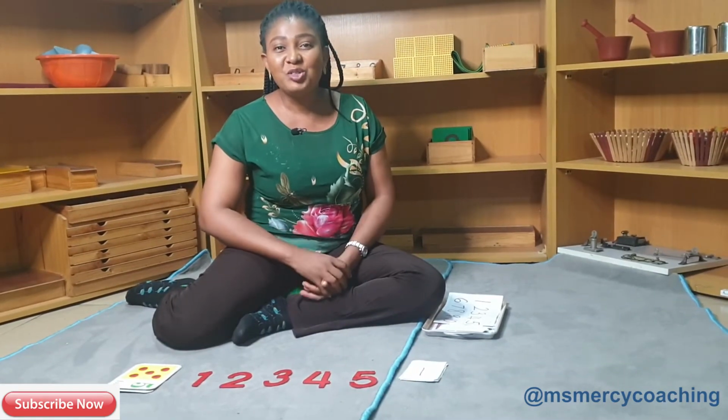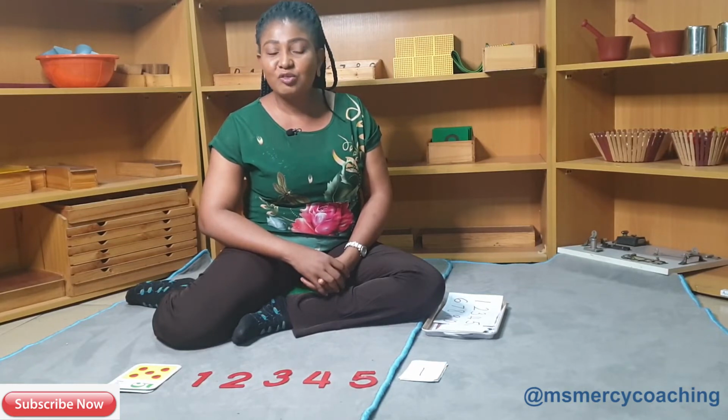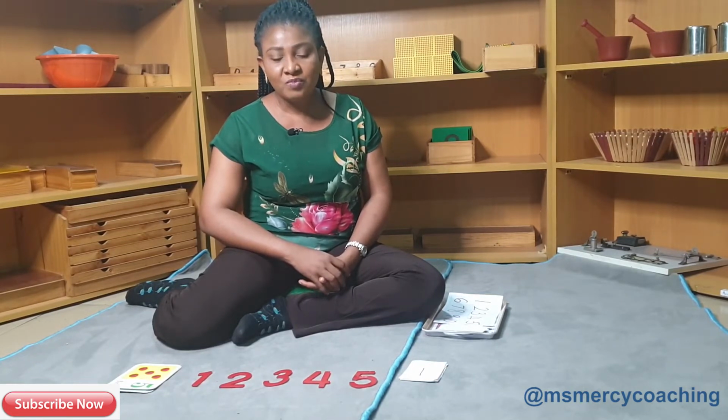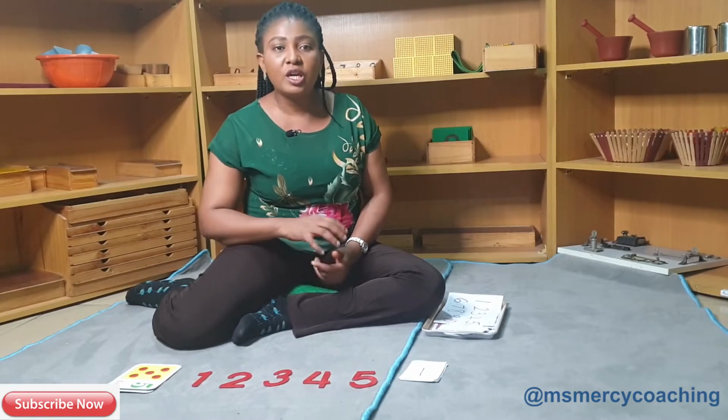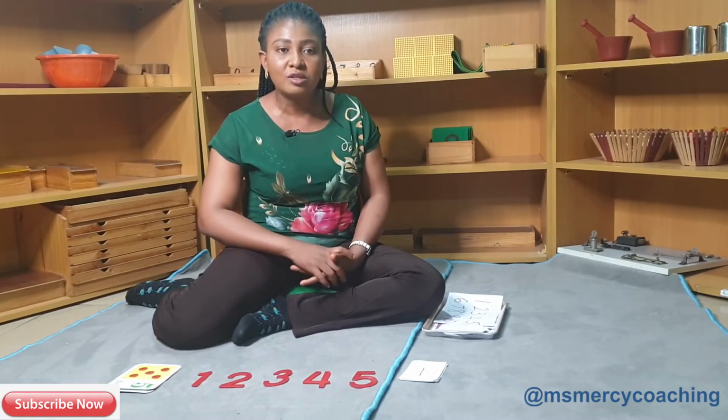I'll be moving over to numeracy. For week 1, the child has to do the revision of last term's work. At the end of the week, the child should be able to count numbers 1 to 10 orally and then identify numbers 1 to 5.